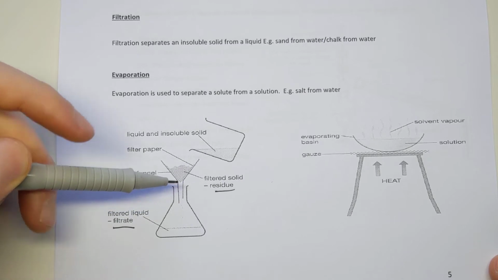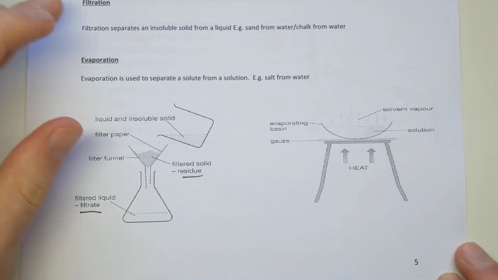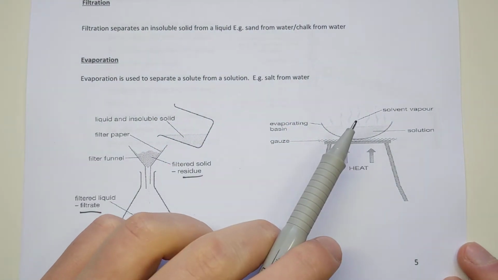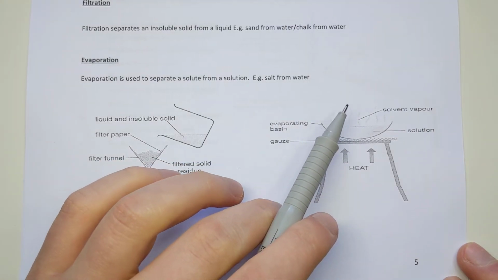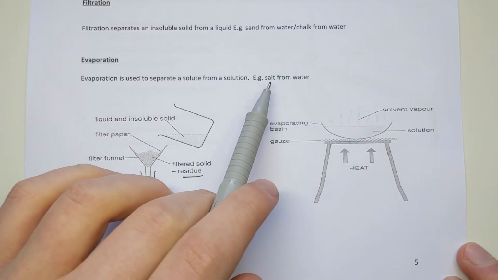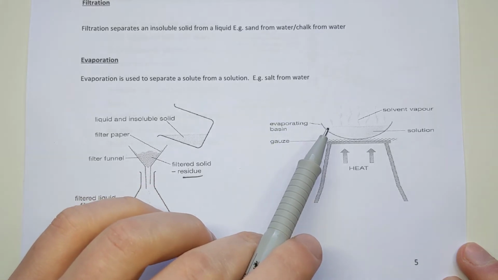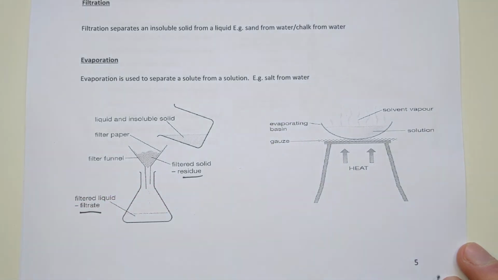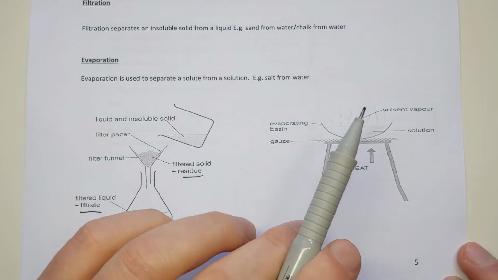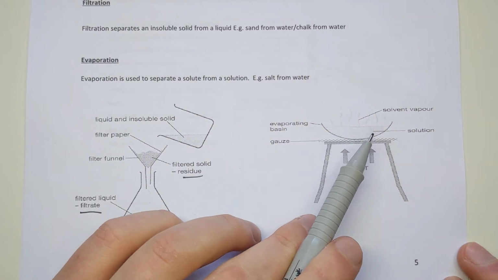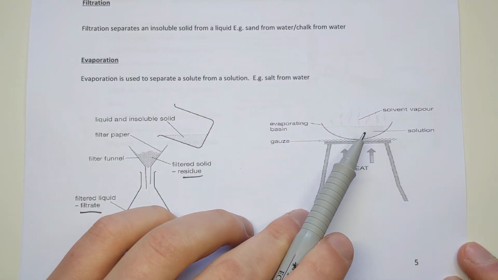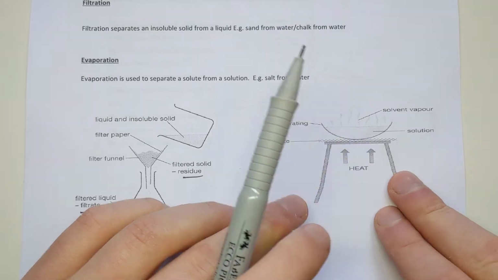It won't achieve anything. So the way I solve that, if all I'm interested in is getting the salt back, we'll look at another scenario where we might be able to keep the water. But for now, all I want is the salt from the water. I would just put it in an evaporating dish, put it on top of a Bunsen burner on top of a gauze, and heat it. The liquid would evaporate, that will leave the salt behind. Therefore, I've separated the salt from the water.